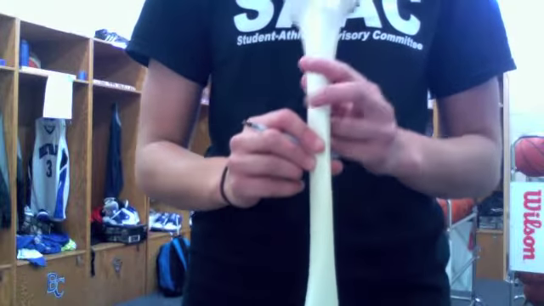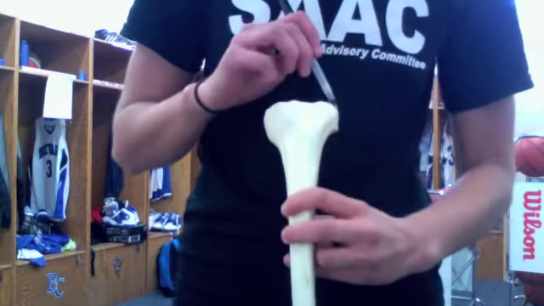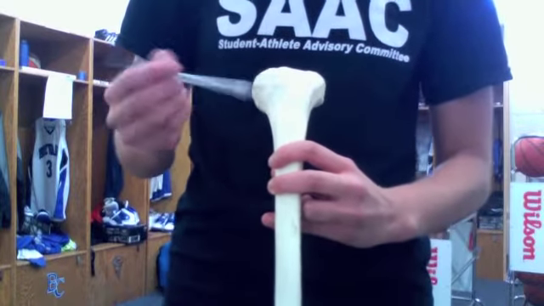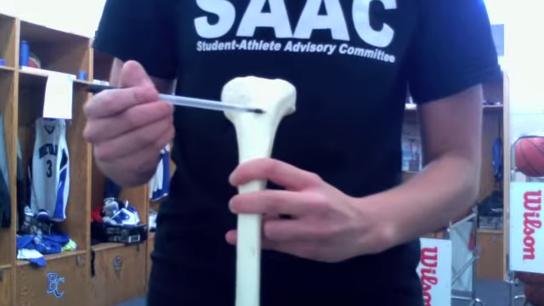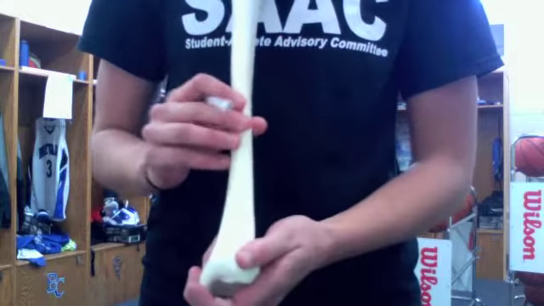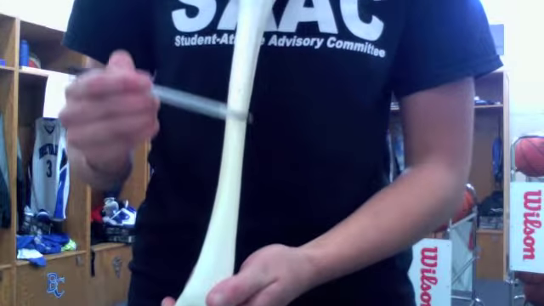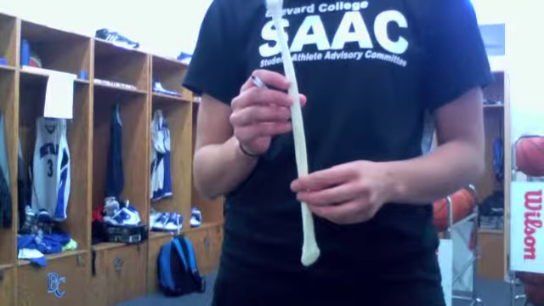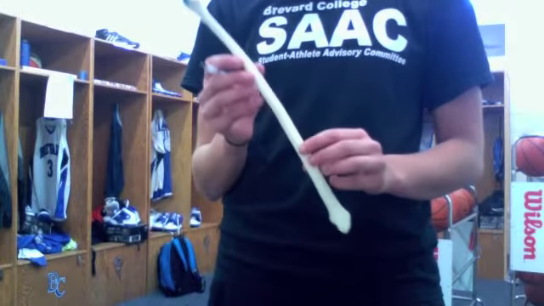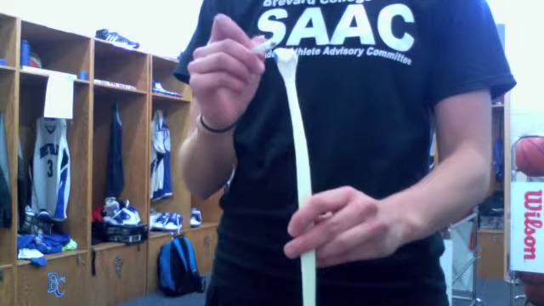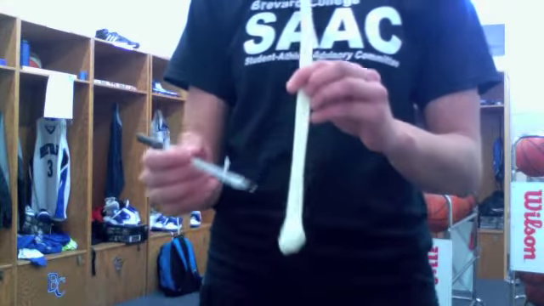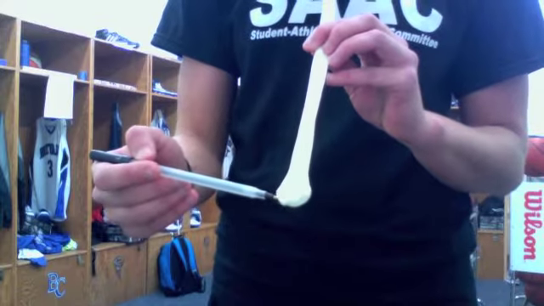This is a tibia. This is the lateral condyle. This is the medial condyle. This is the tibial tuberosity. This is the anterior crest, and this is the medial malleolus. This is a fibula. This is the head. This is the neck. This is the shaft, and this is the lateral malleolus.